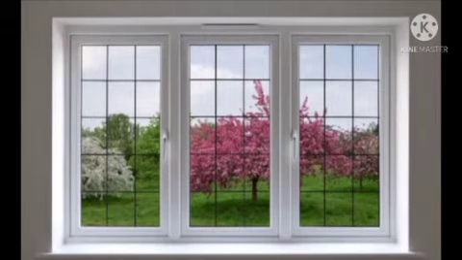Transparent means such windows or objects through which you can see both sides. Opaque is such an object through which you cannot see the other side. Translucent objects are those through which you can see the other side, but it is a little blurred.